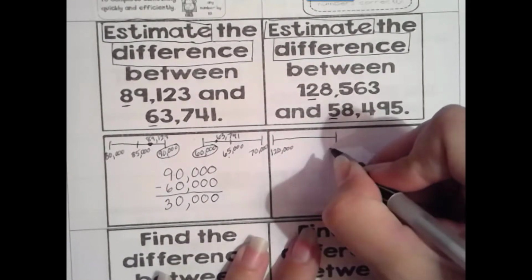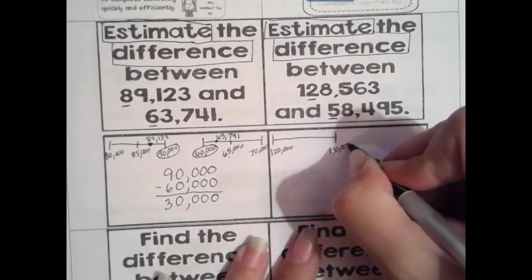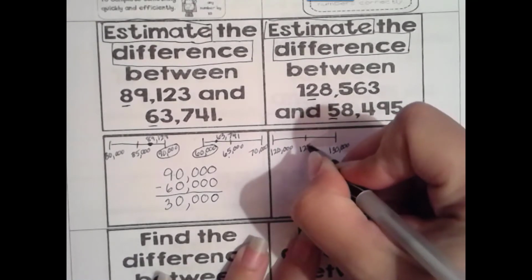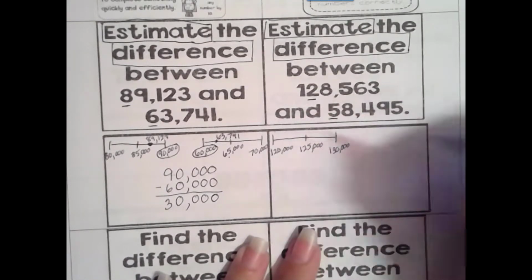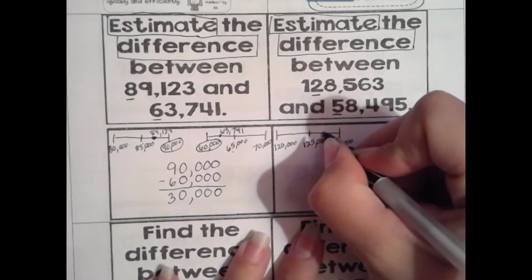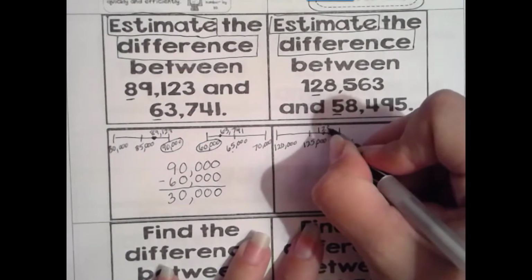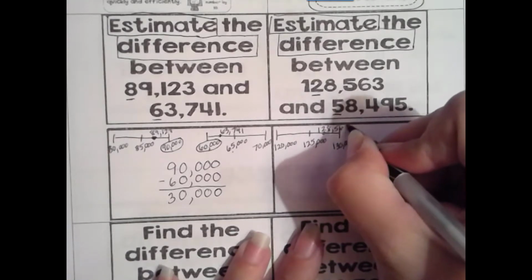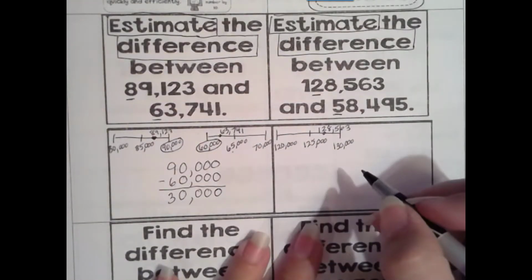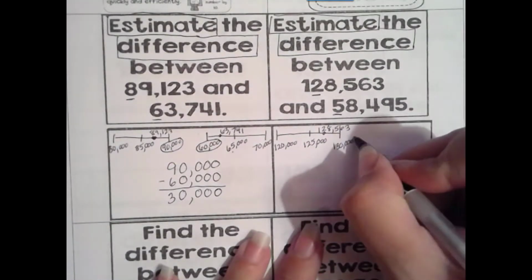The next 10,000 is 130,000. Half of 10,000 is 5,000, so halfway in between is 125,000. And then up here we have 128,563. It is closer to 130,000.